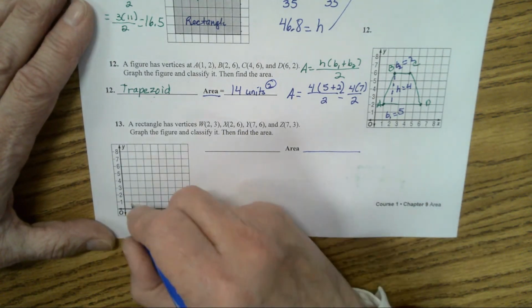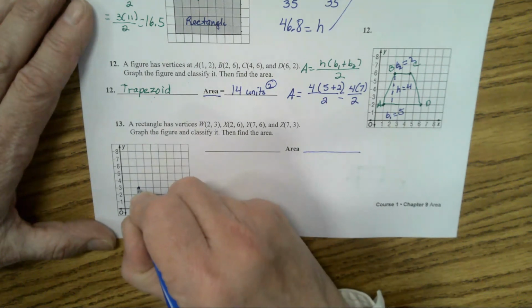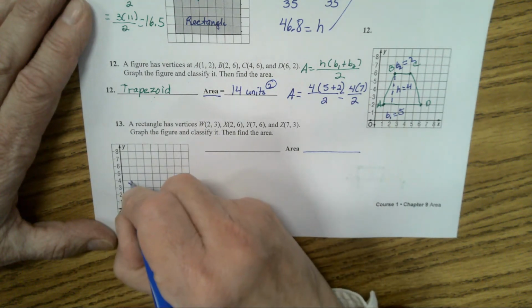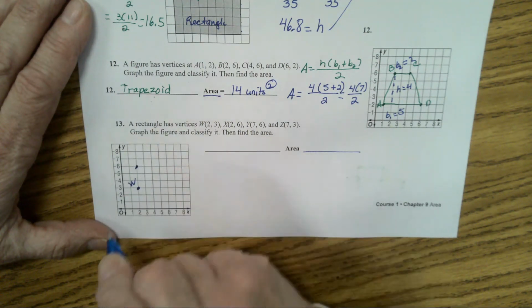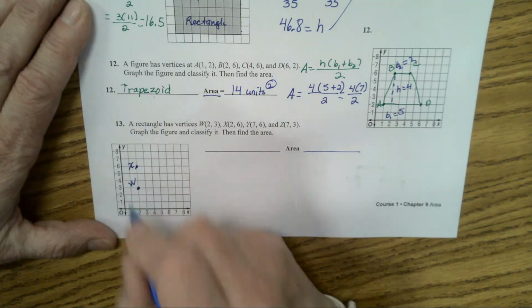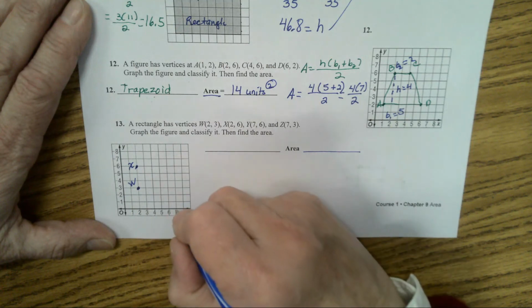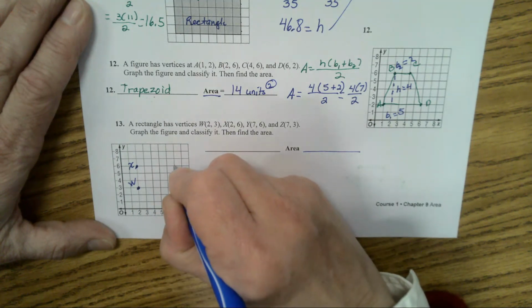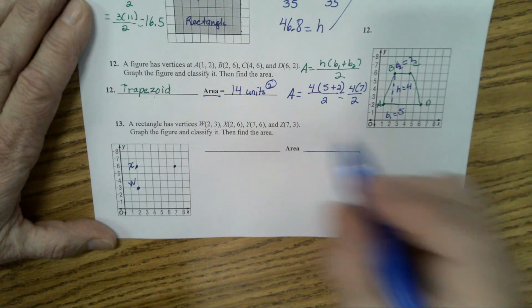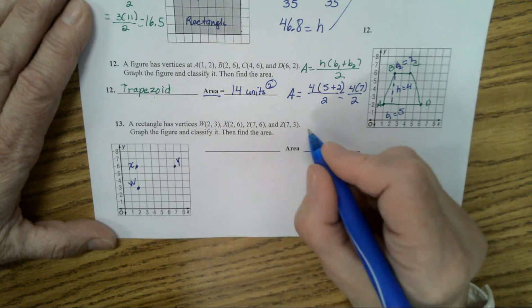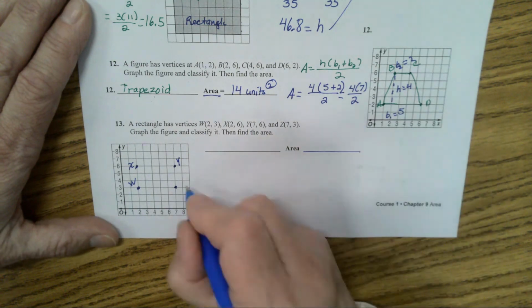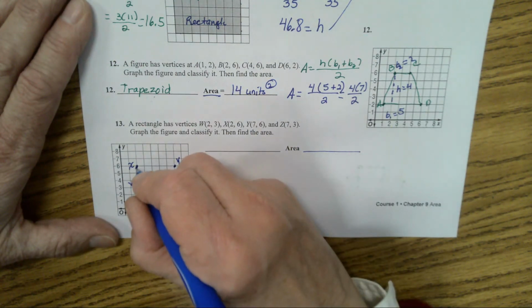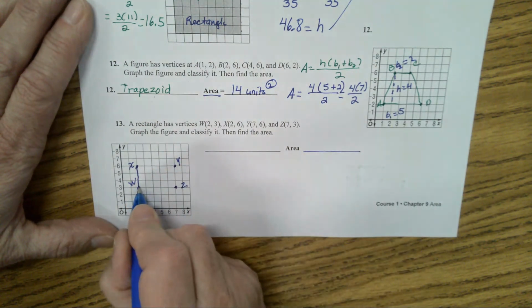So over 2, up 3, that's W. Over 2, up 6, that is X. Over 7, up 6, that is Y. Over 7, up 3, that is Z. Well, this is what type of a shape? A rectangle.